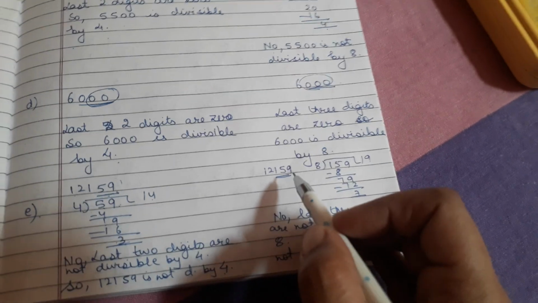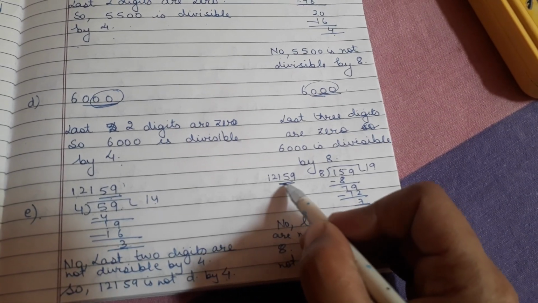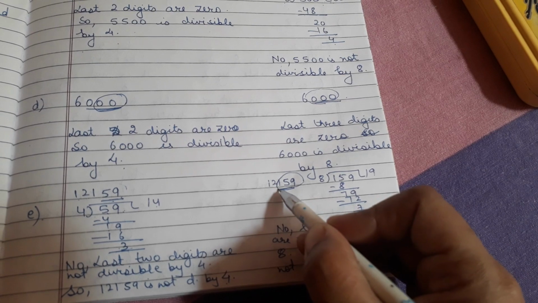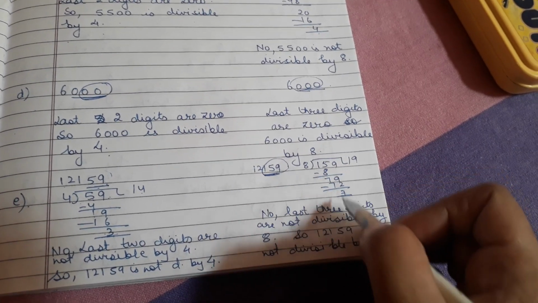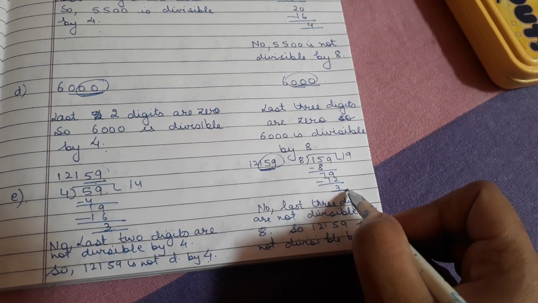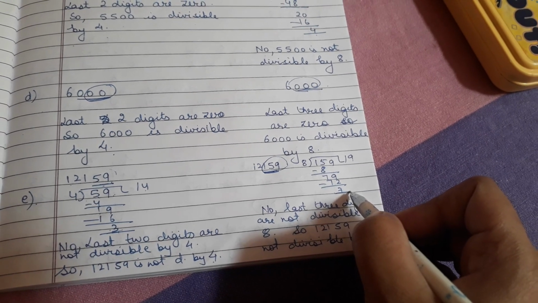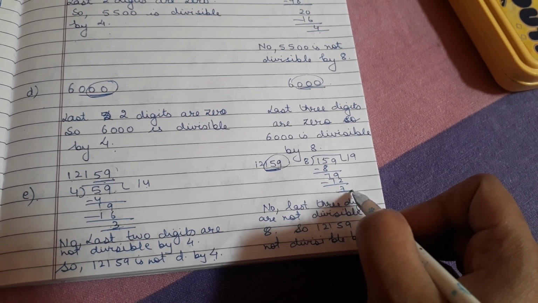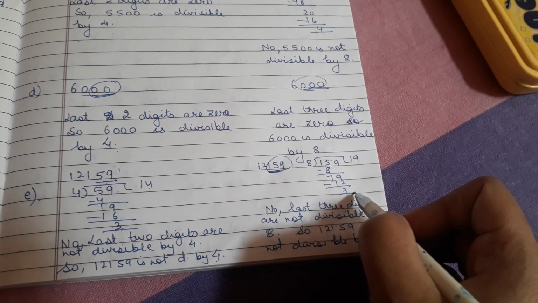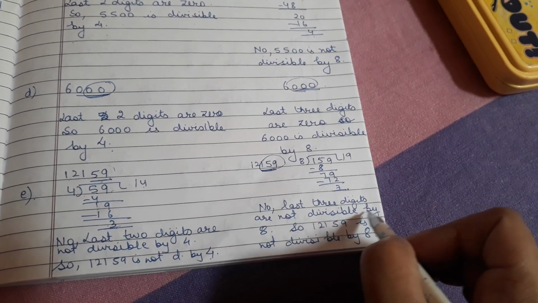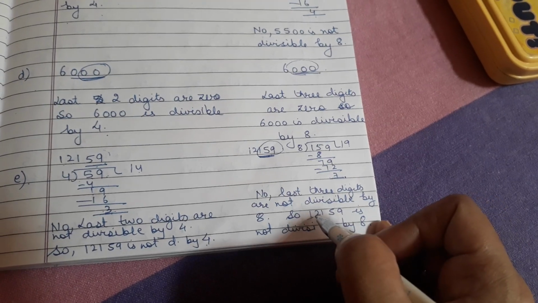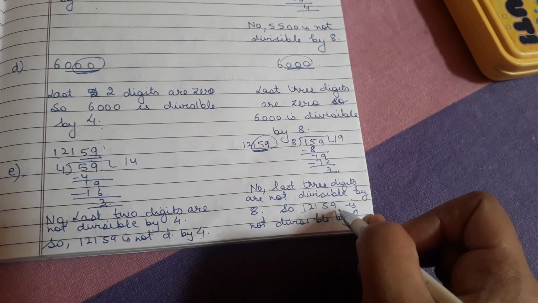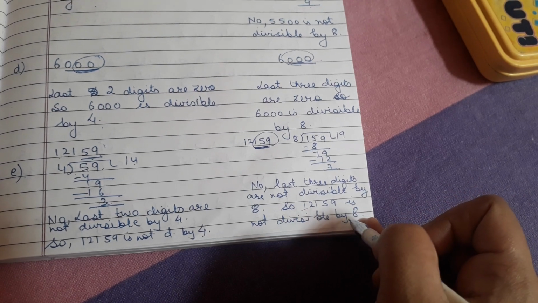Now we'll check its divisibility by 8. So for divisibility by 8, we need to check the last 3 digits. When we divide, the remainder is again not 0. So this number will also not be divisible by 8. So the last 3 digits are not divisible by 8. So this number 12,159 is not divisible by 8.